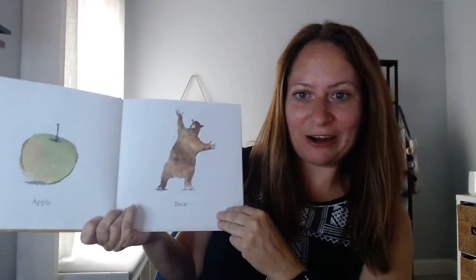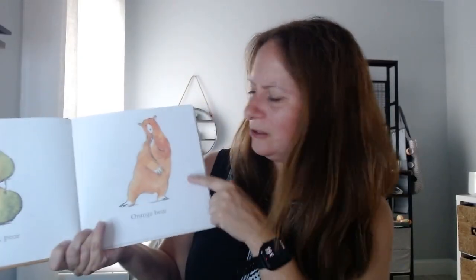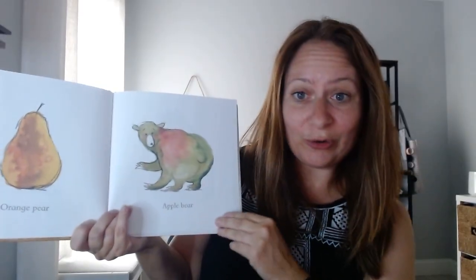Let's dive in. All right, so I'm going to start off by reading just a little bit of the book so you can get an idea of the flow of the book and what the book is about. So it goes like this: orange, pear, apple, bear. Apple, pear, orange, bear. Orange, pear, apple, bear.